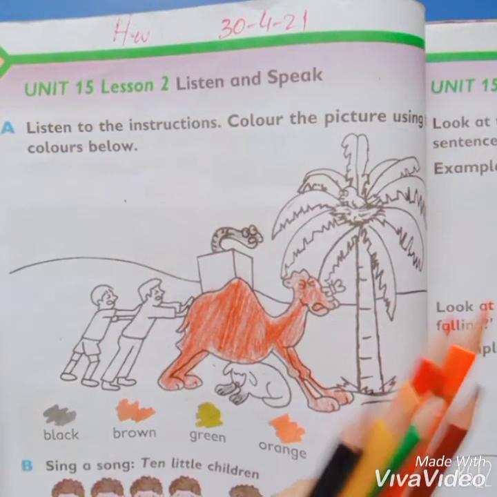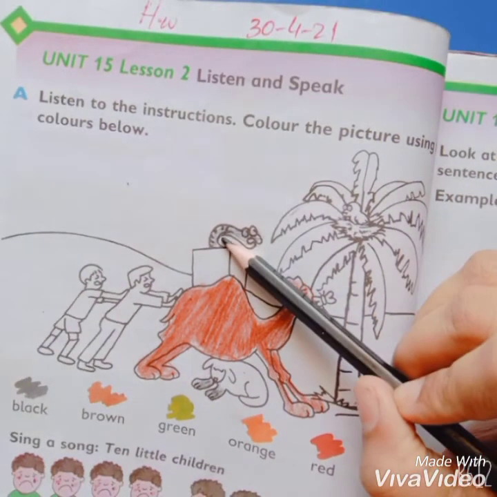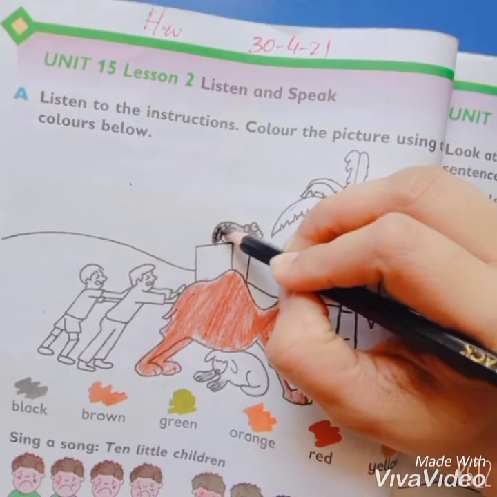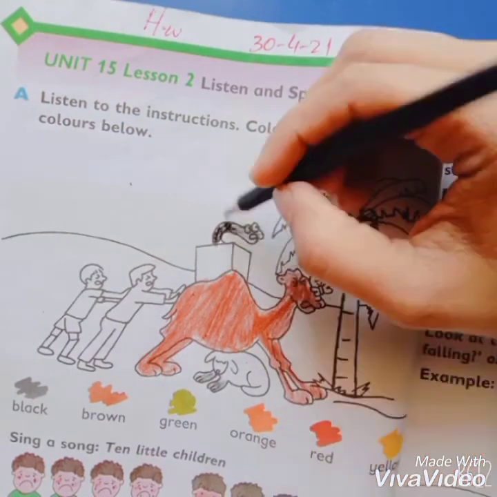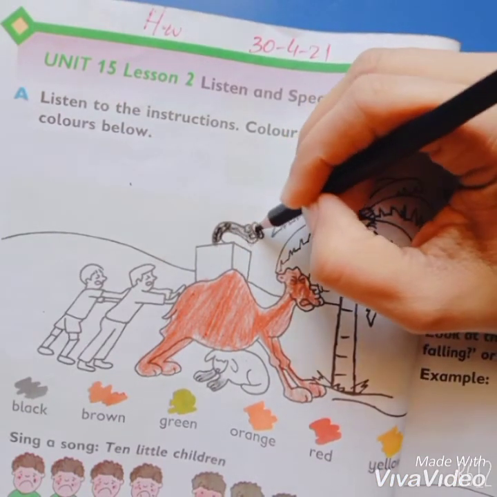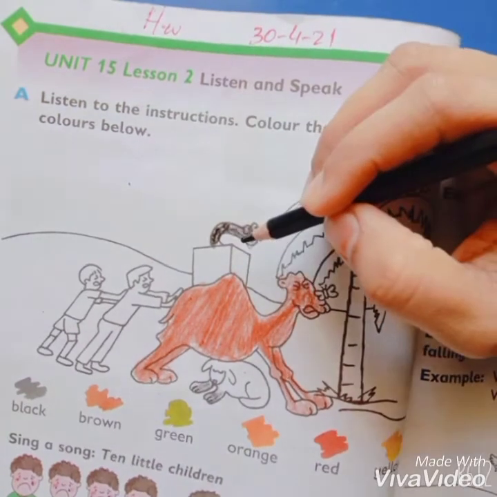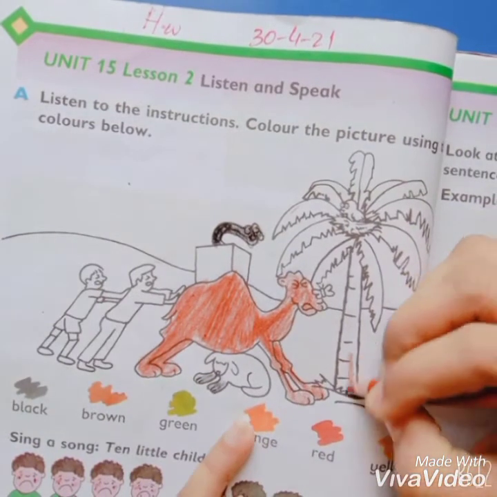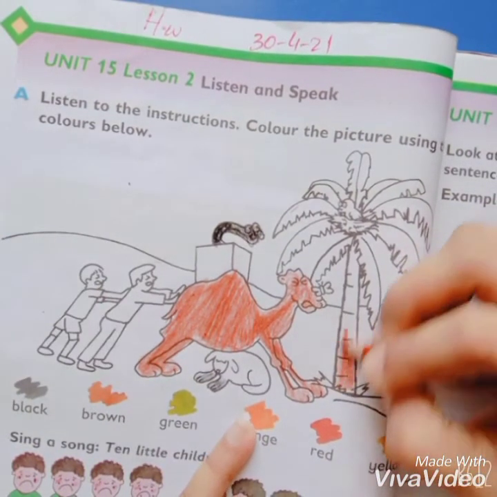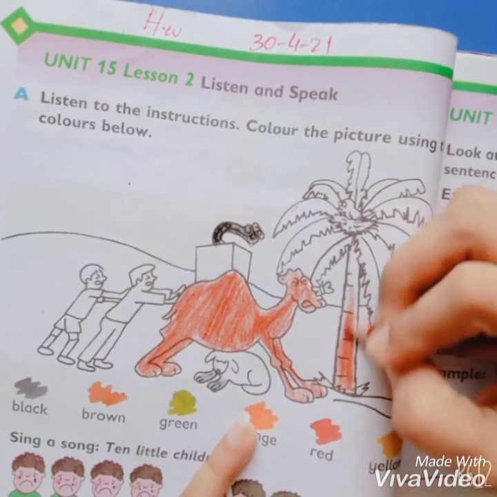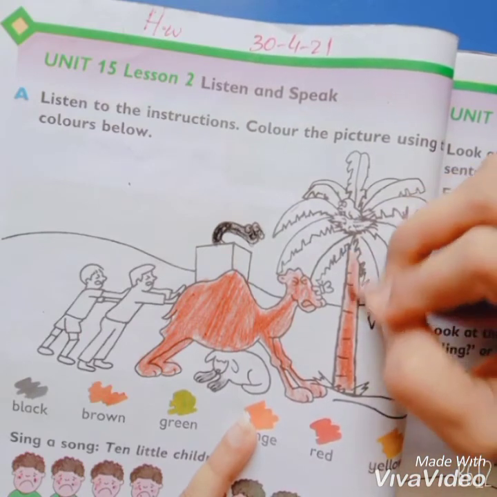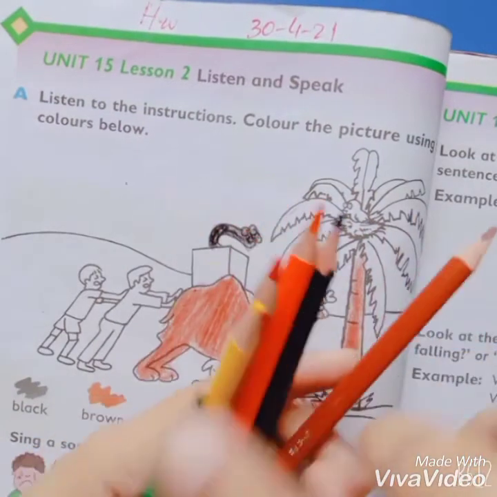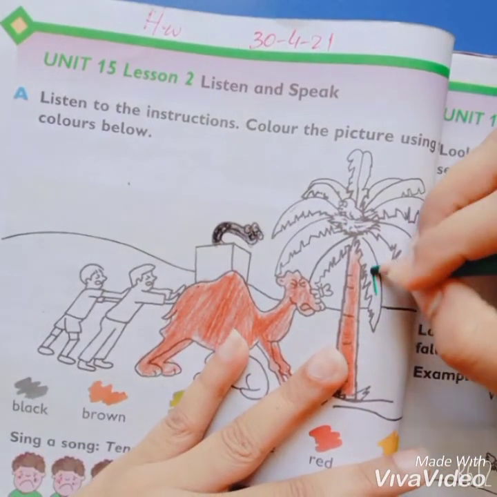What's the color of snake? And kids, here's the snake. The snake's color is black. Do black color in snake. Now here's the tree. Do brown color in trunk of palm tree. Now green color in leaves.